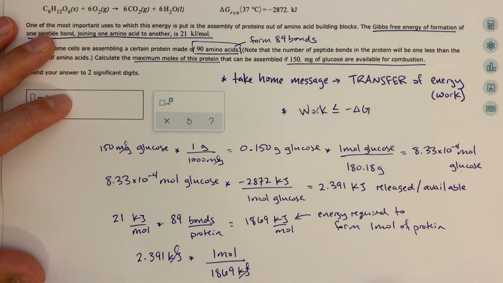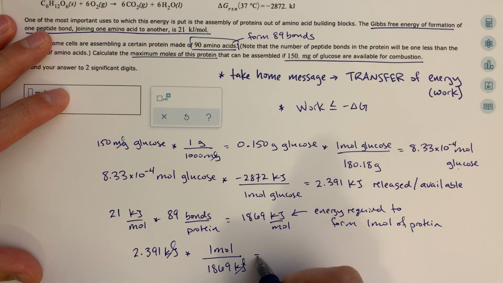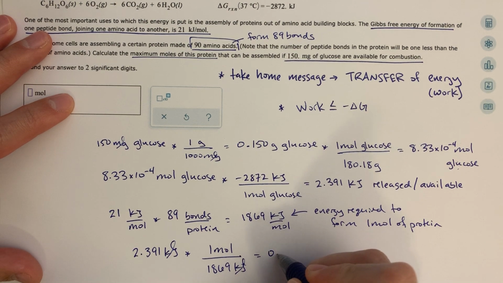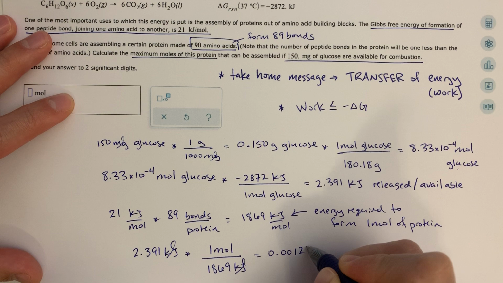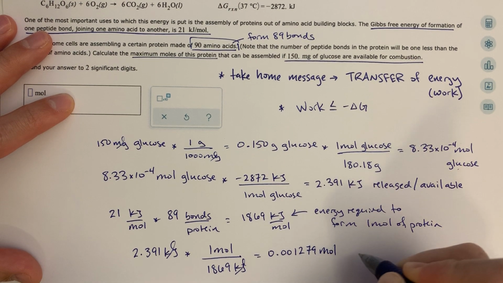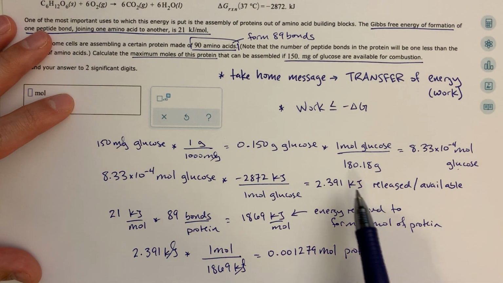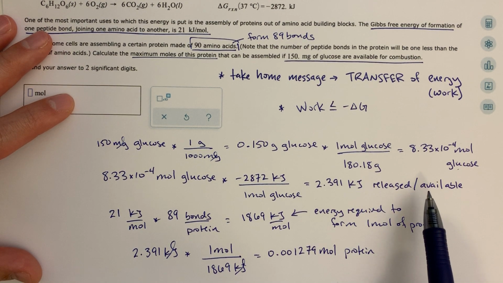We'll see that my units of kilojoules will cancel out. And then that will give me 0.001279 moles of protein that I could form with this amount of energy that was released from reacting that glucose.